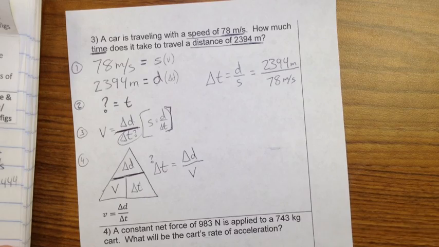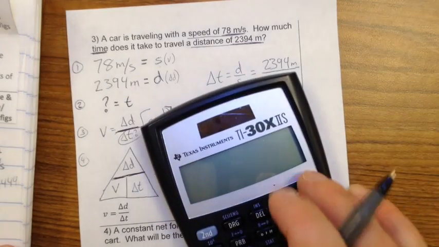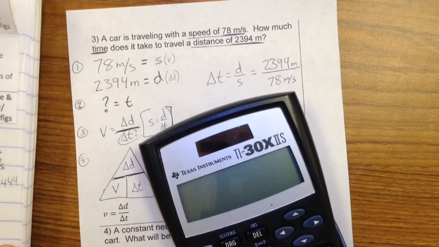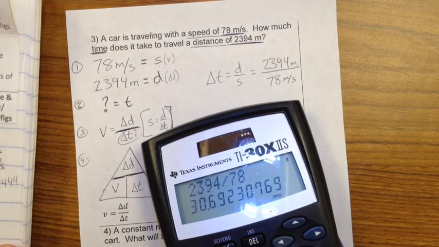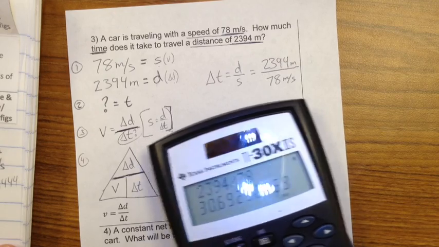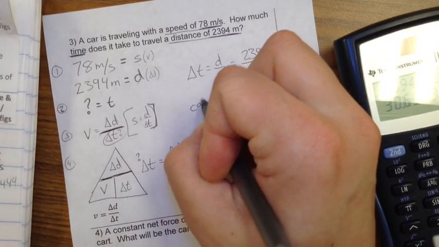And here we go. We know exactly now what to put in the calculator. We need to put in 2,394. We're going to divide that by 78. And that gives us 30.629. Going to write that down, what the calculator says.